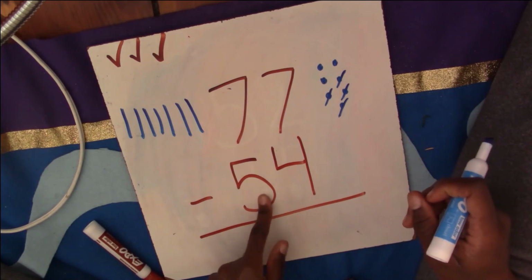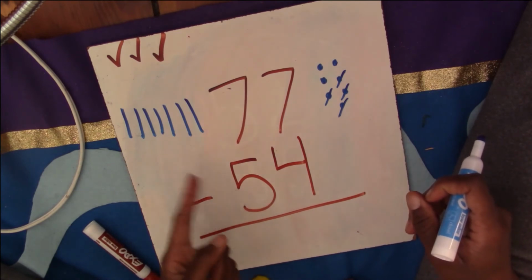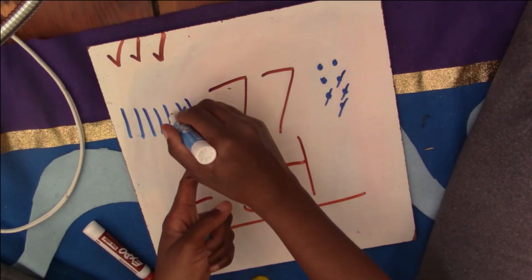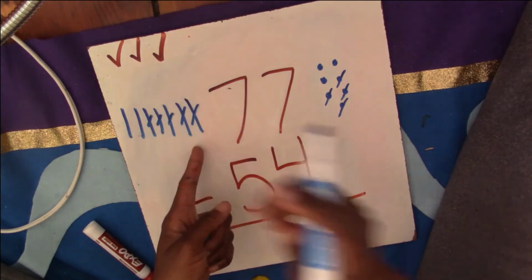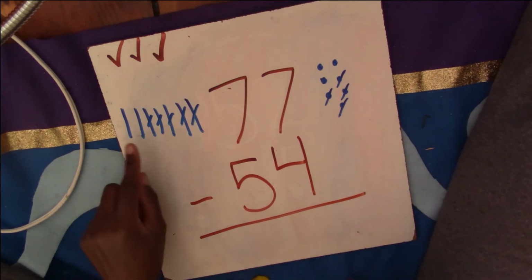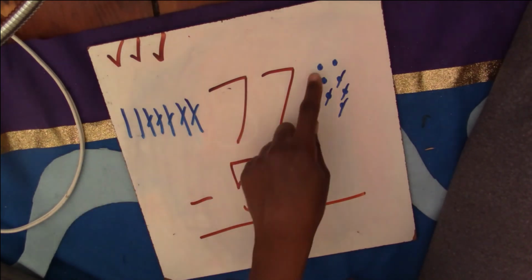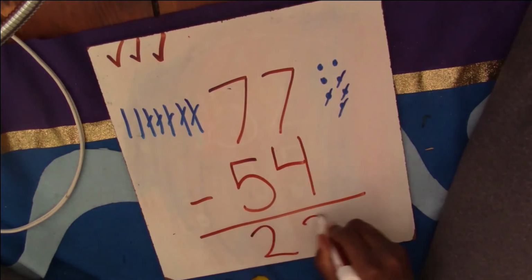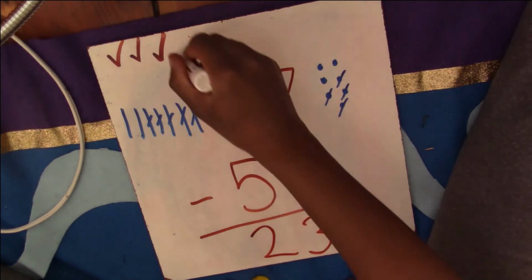Now I'm going to go over to my tens. Do I have 5 tens to take away? I do. So I'm going to take away 5 tens. 1, 2, 3, 4, 5. Okay, now I'm going to count up what I have left over. 10, 20, 21, 22, 23. Did you get 23? Excellent job!